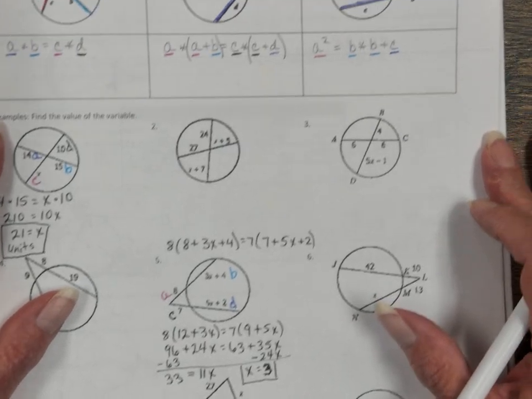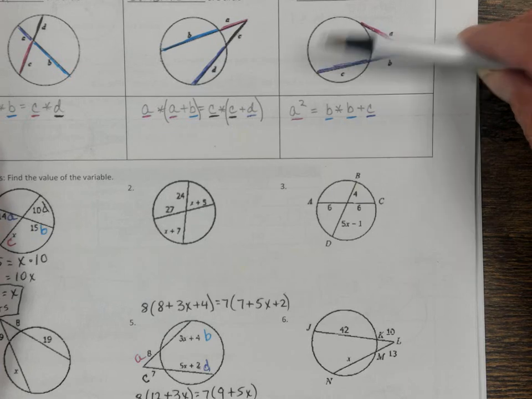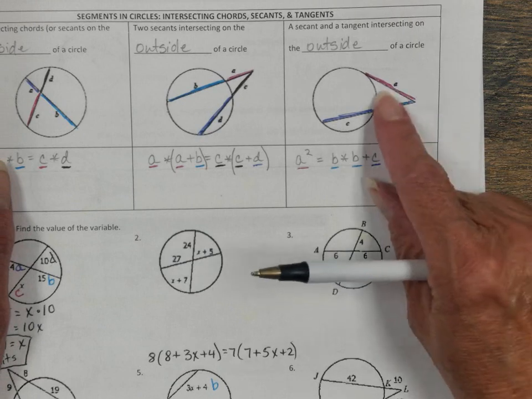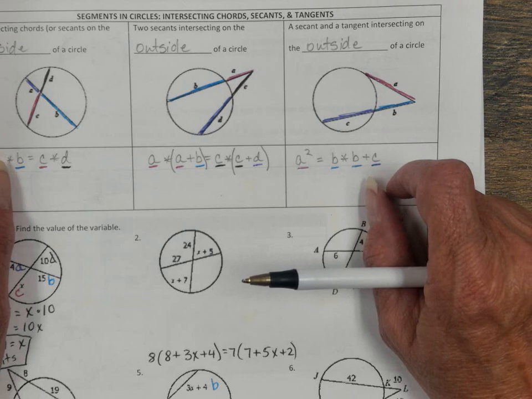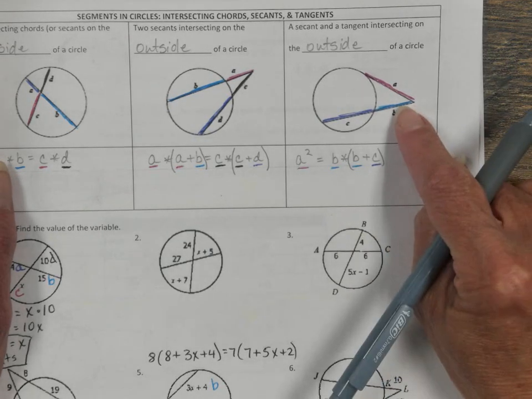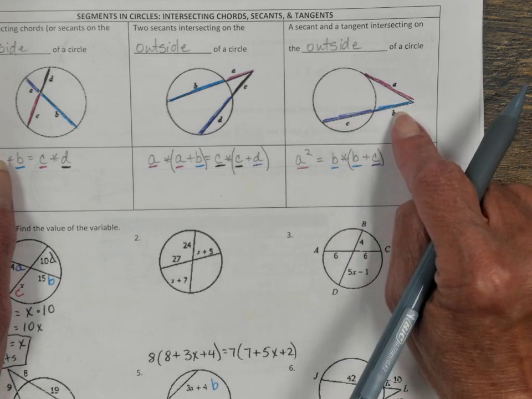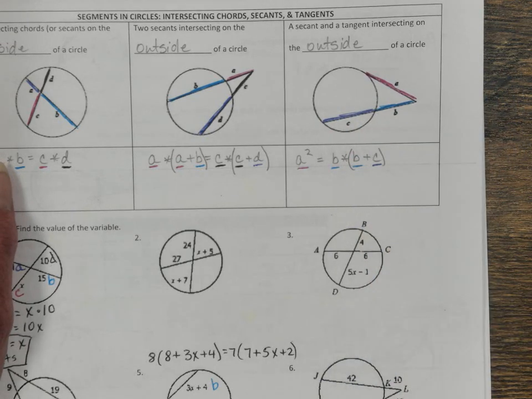All right, last kind. When I've got a tangent and a secant intersecting outside of a circle, I am going to take the tangent times the tangent, so a squared, and set that equal to, again, Miss Hart, you forgot the parentheses, the outside piece times the entirety, or b times (b plus c). Again, let's label our diagrams. It will make our lives easier.